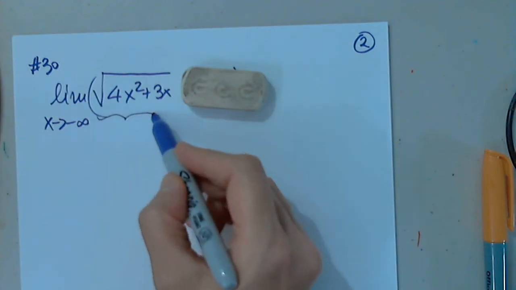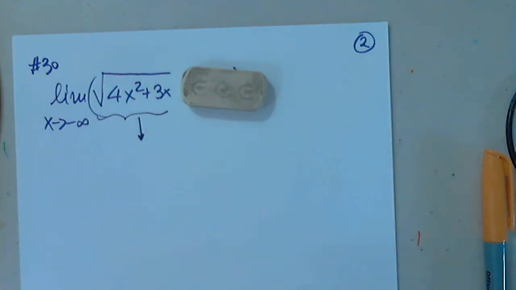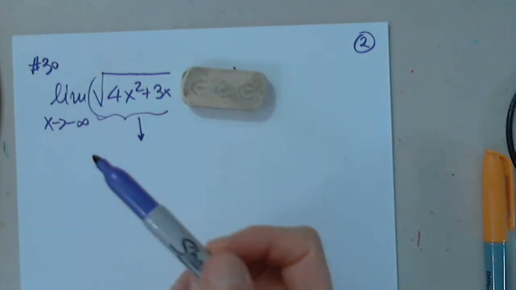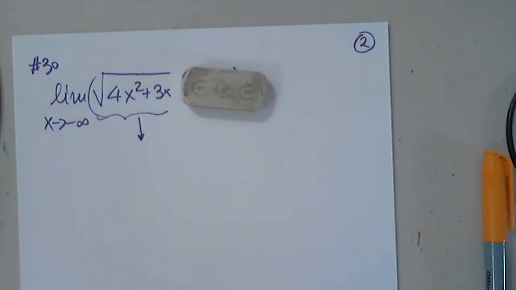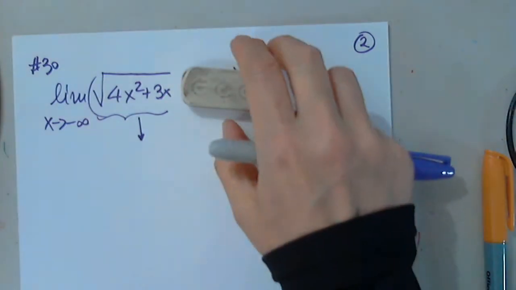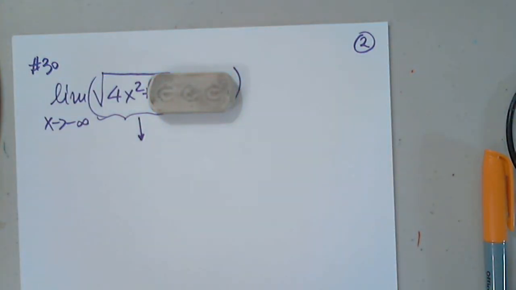Can anyone tell us where this is going? And remember, at negative infinity or infinity, which of these two terms is the most powerful one? 4x squared. Excellent. So then where is that going when x approaches negative infinity?